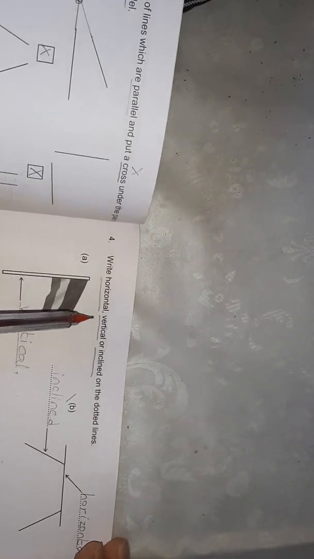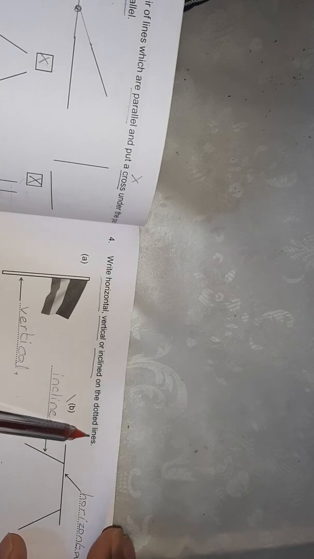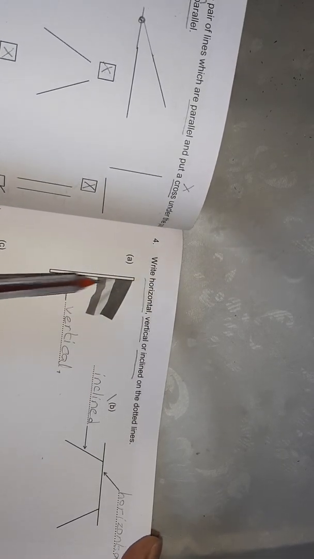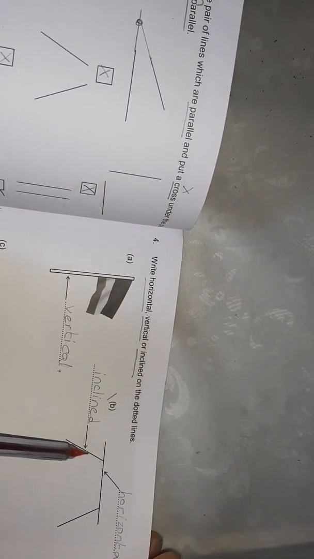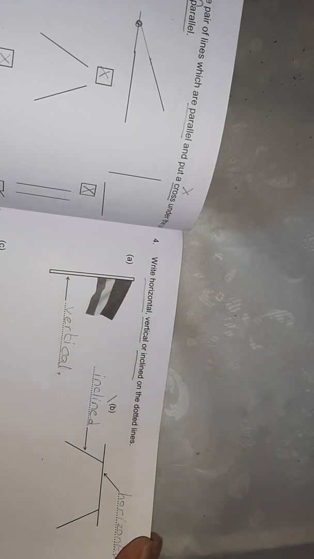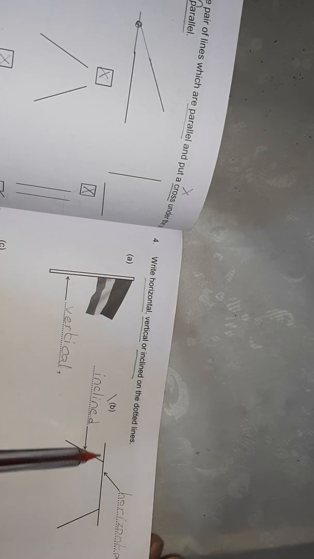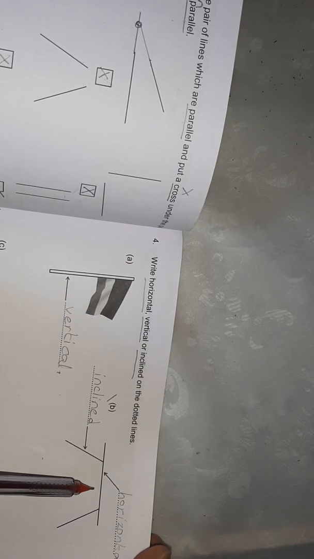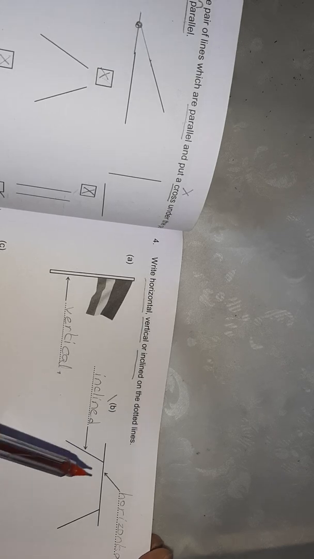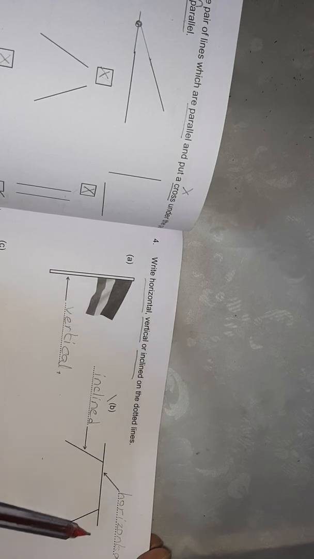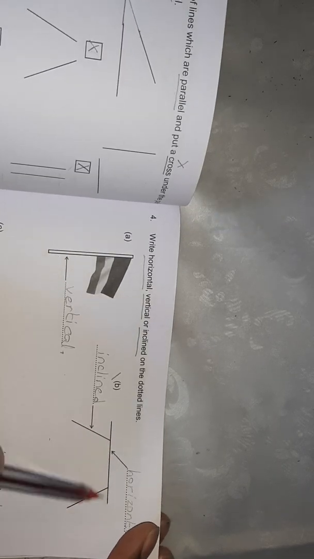And then you have been told to write horizontal, vertical, or inclined on the dotted line. You remember last time we talked about a vertical line, like the flagpole. The flagpole is vertical. What about this line? It is inclined. Je vous avais dit la semaine dernière, c'est comme si on a appuyé une échelle contre un mur. And this one is horizontal. Vous vous rappelez, j'avais pris comme exemple quand vous allez à la mer, comme si quand vous regardez vers la mer, le ciel va rencontrer la mer, ce qu'on appelle la ligne de l'horizon. But in fact, it does not exist, an imaginary line.